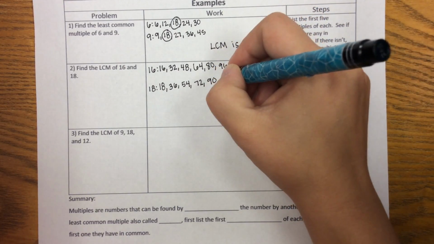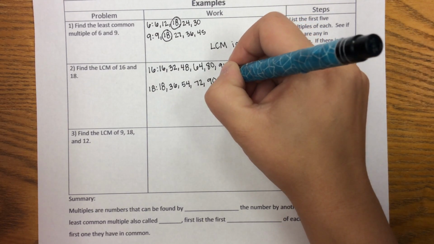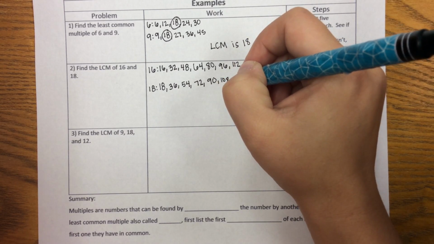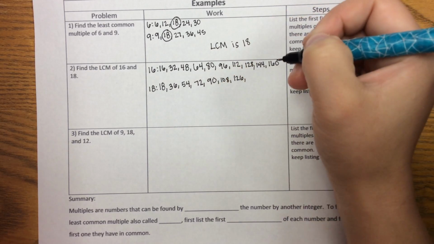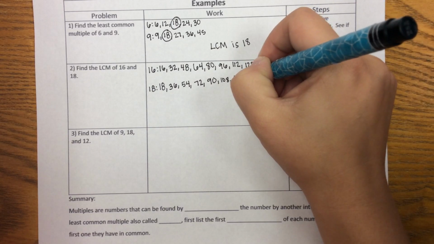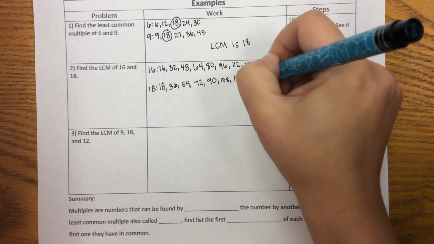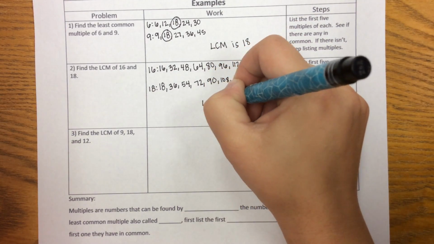So now with 18 here. 18 times 6, it should be 108. 18 times 7 is 126. 18 times 8 is 144. Oh, there we go, 144. So my least common multiple is 144.